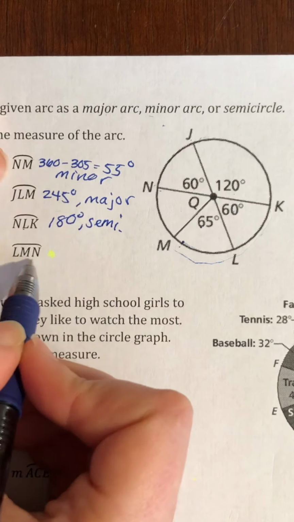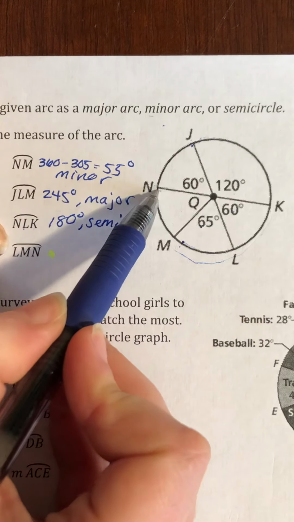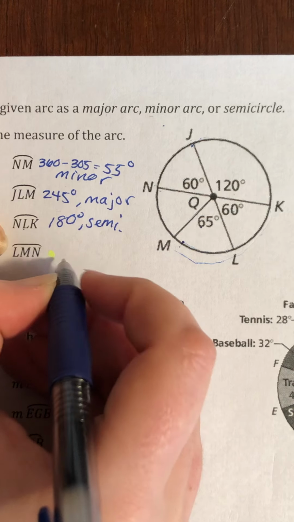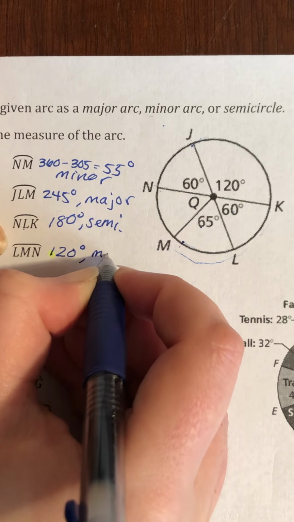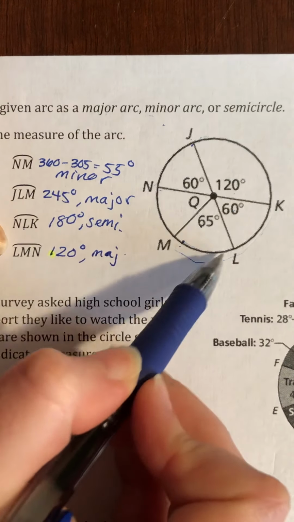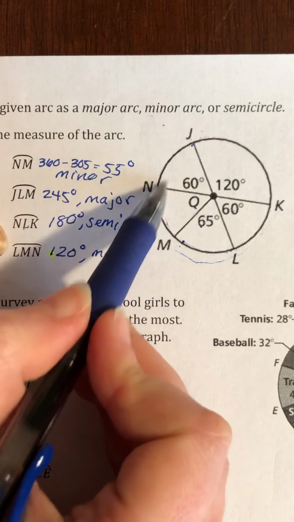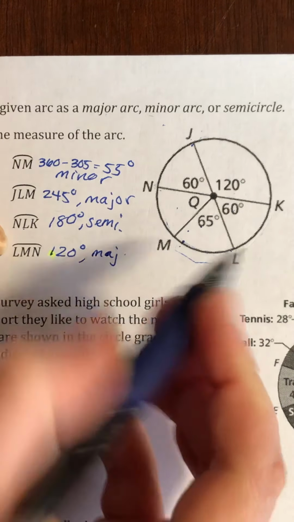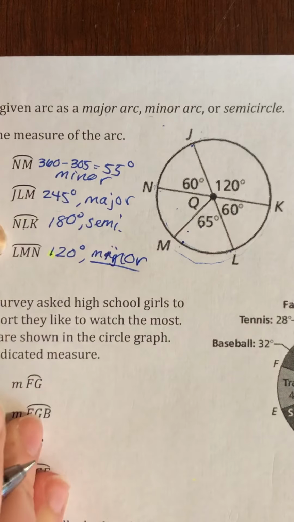And then we have LMN, L, I have to go around, MN, so it's everything but that 60, and that's going to give us 120 degrees, which is still, LMN, my apologies, I did JMN, but LMN is right here. So that'd be 65 plus 55, that's 120, so that is minor.